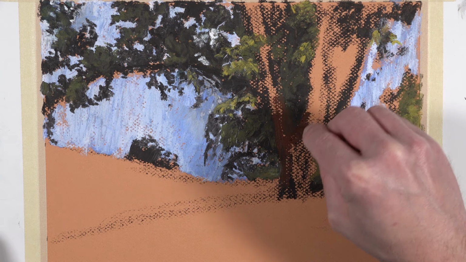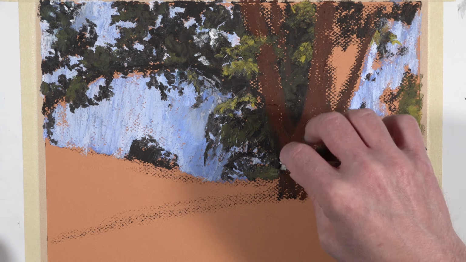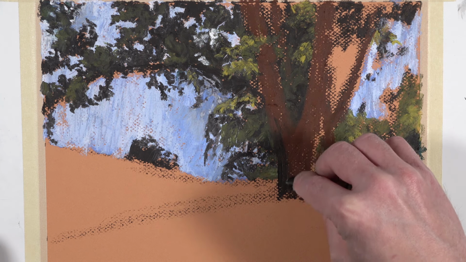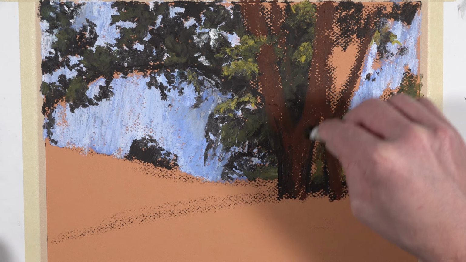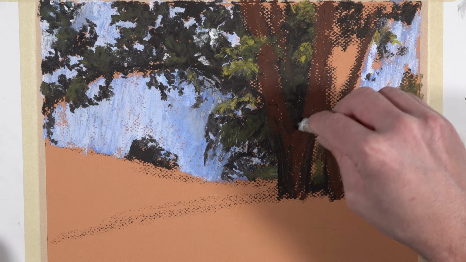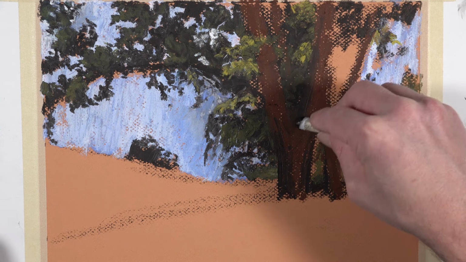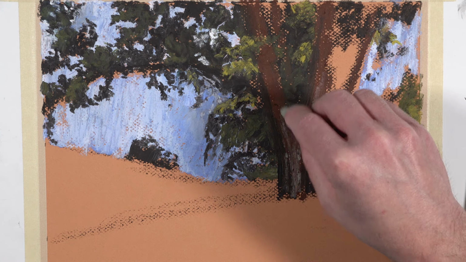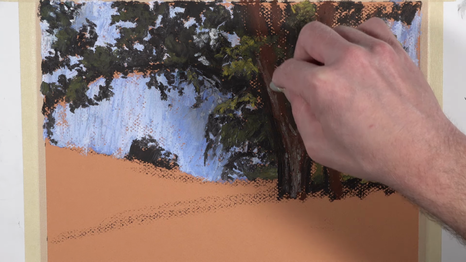Now, before we get much further, we'll go ahead and address the trunk of our dominant tree here in the foreground and some of the trunks and branches that we see behind this dominant tree in the foreground. So we're starting here with kind of a reddish brown. This is somewhat of a darker version of burnt sienna. And then over the top, we're applying a very, very dark brown here. This might almost look black, but it's actually a very dark brown to create some of the shadowed areas. And then over the top, we're going to apply a bit of a medium gray here.